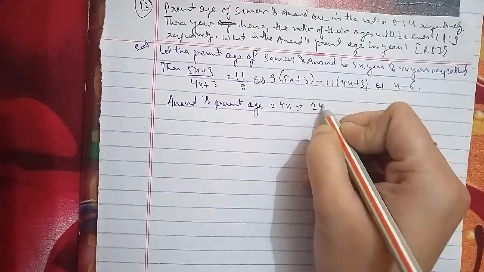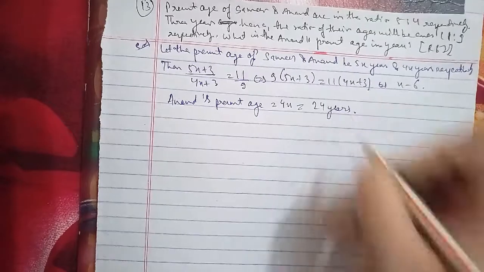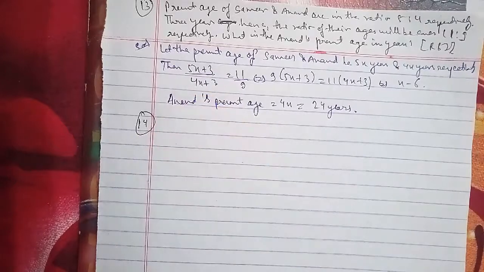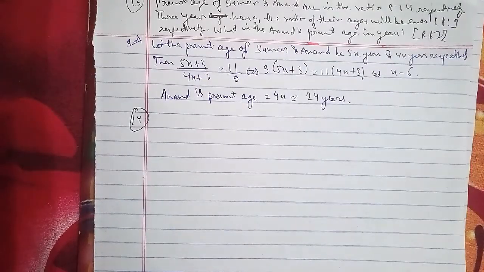So for the same we'll go ahead here. 6 years ago the ratio of the ages of Kunal and Sagar was 6:5. 4 years hence the ratio of their ages will be 11:10.